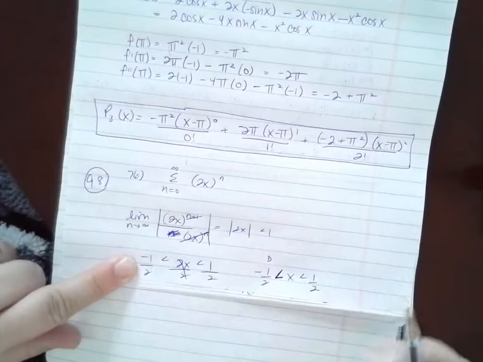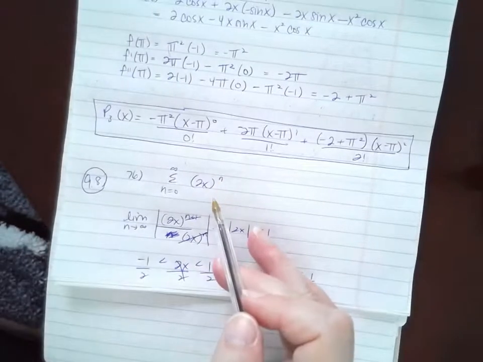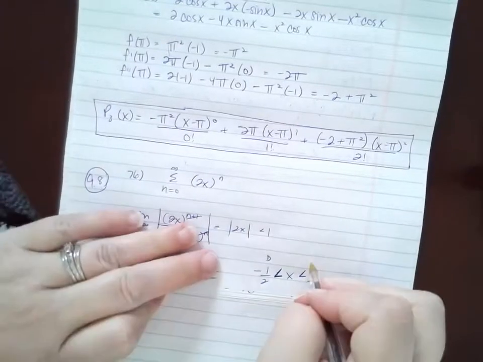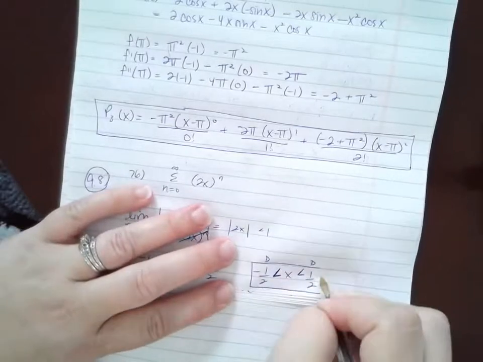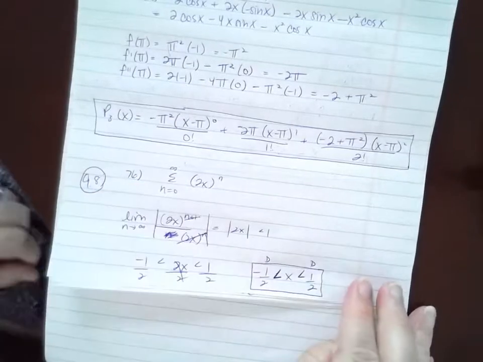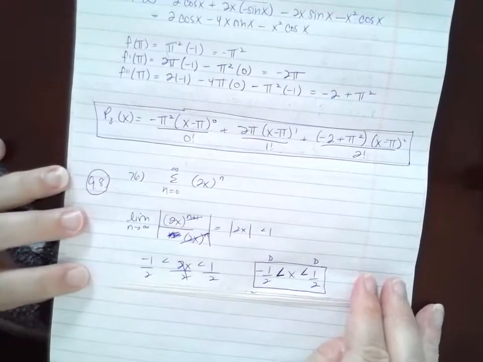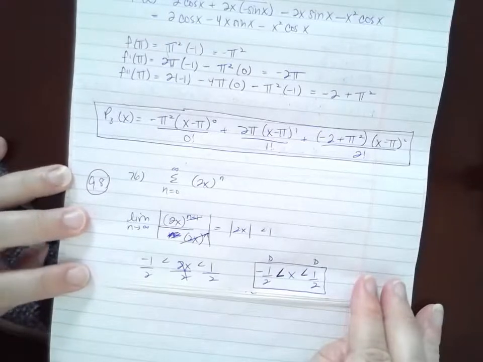If I plug in 1/2, I get 1 raised to the n power, which is 1 plus 1 plus 1 plus 1. So clearly that's going to be going on forever. So that is also divergent. Your final interval of convergence is -1/2 to 1/2. It is centered at 0, and you can say that your radius of convergence is 1/2 from 0.